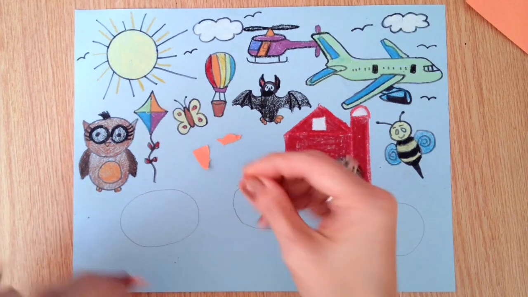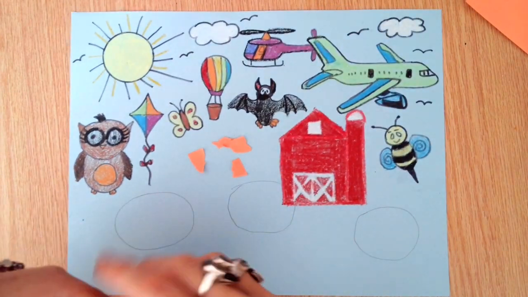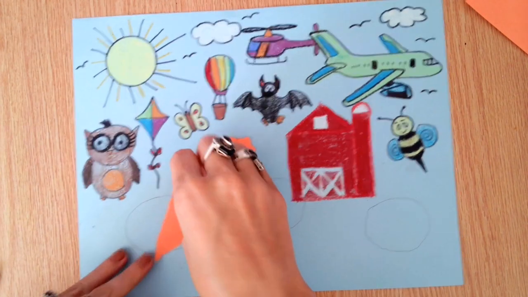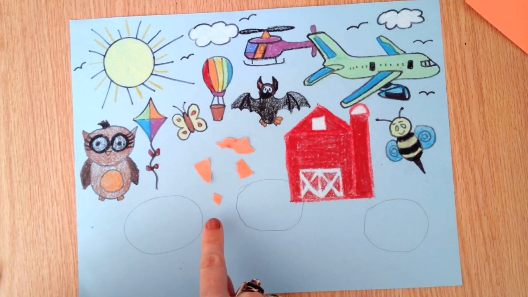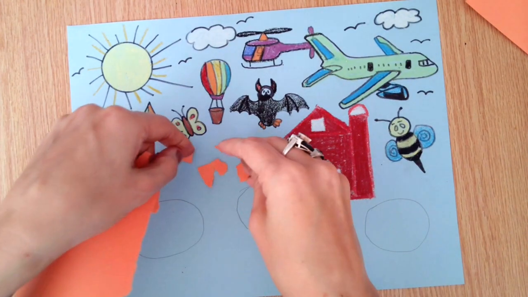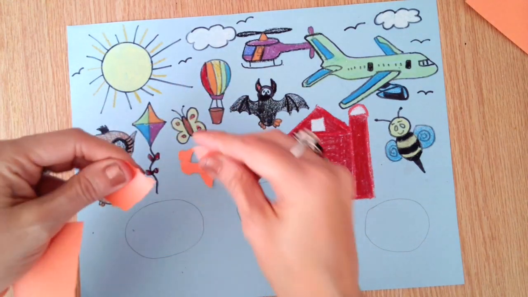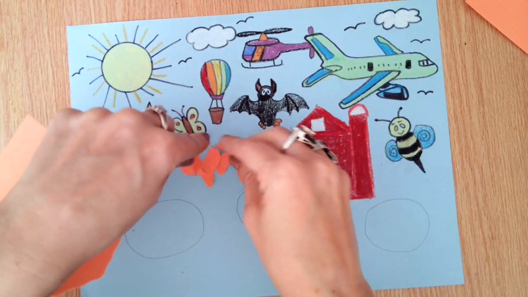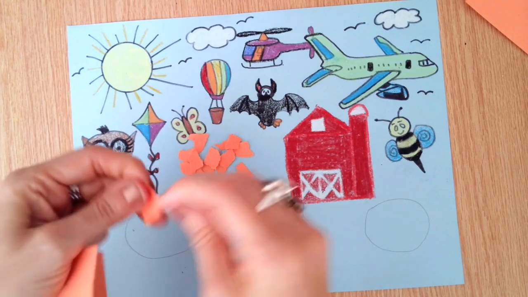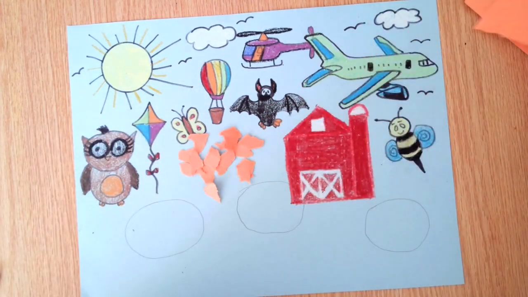So I'm gonna rip little pieces of paper. They should be about the size of your fingernail. That's too big. And this, that's too small. So I'm gonna rip some paper and have fun with it. And then I'm gonna start making my collage. I'm gonna glue paper together to make a work of art.